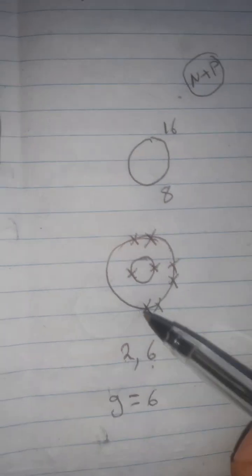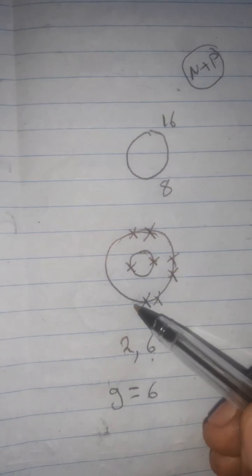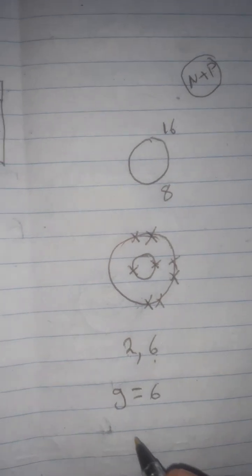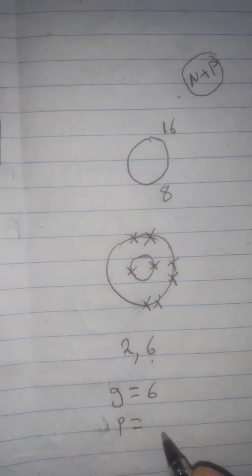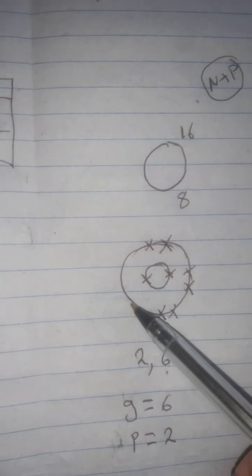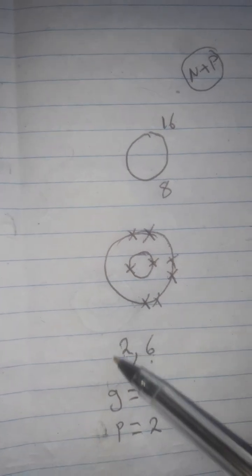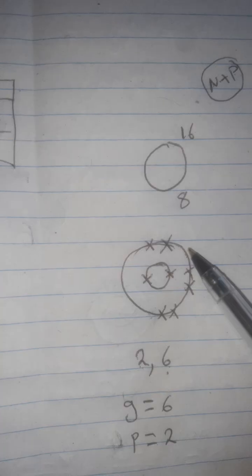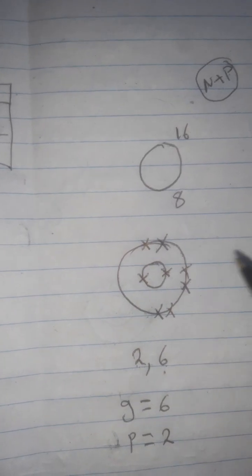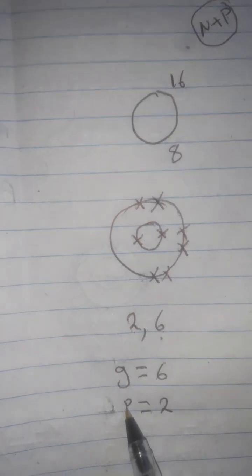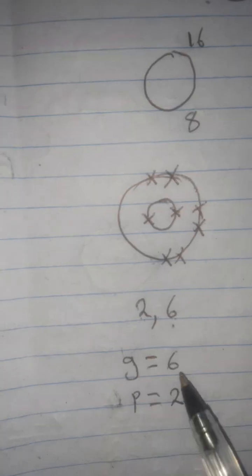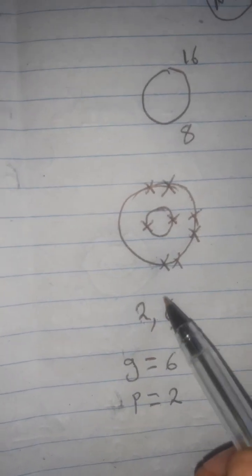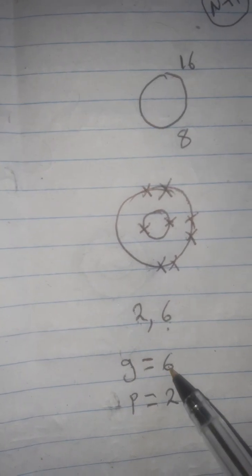Then the number of shells an element has shows the period. So the period of oxygen is 2, because it has only 2 shells, the first shell and the second shell. So oxygen is in period 2 but in group 6 because it has 6 electrons in its outermost shell.